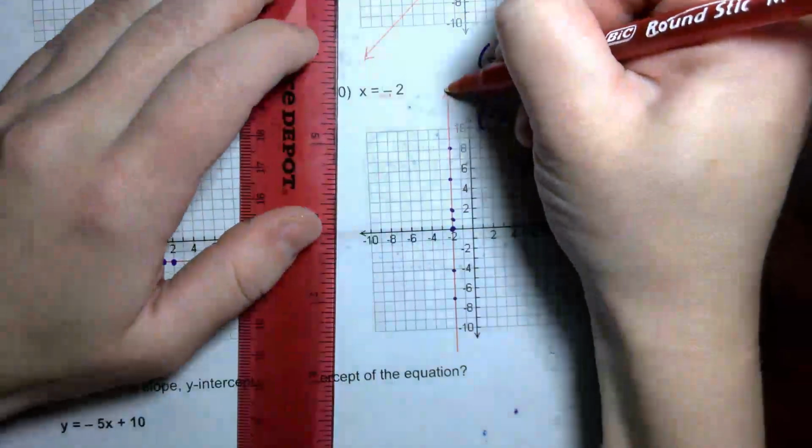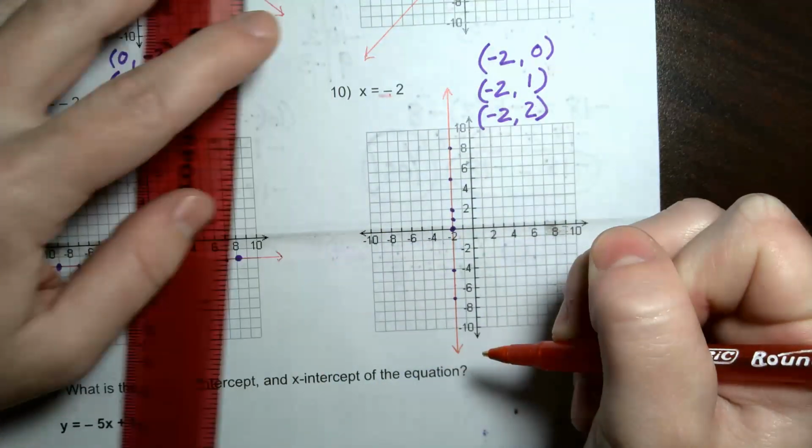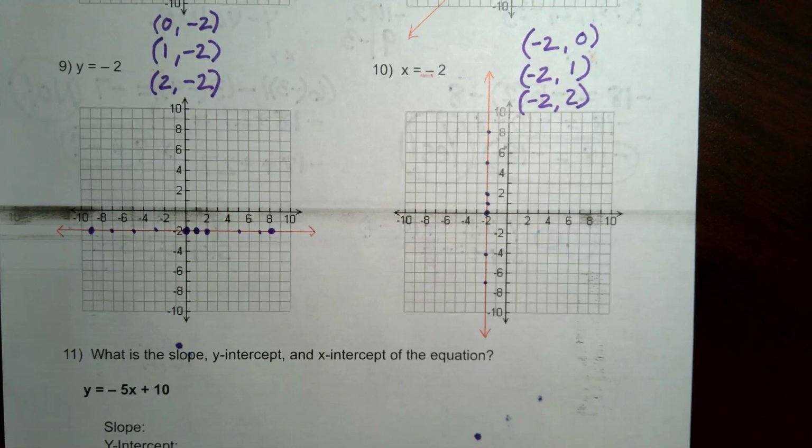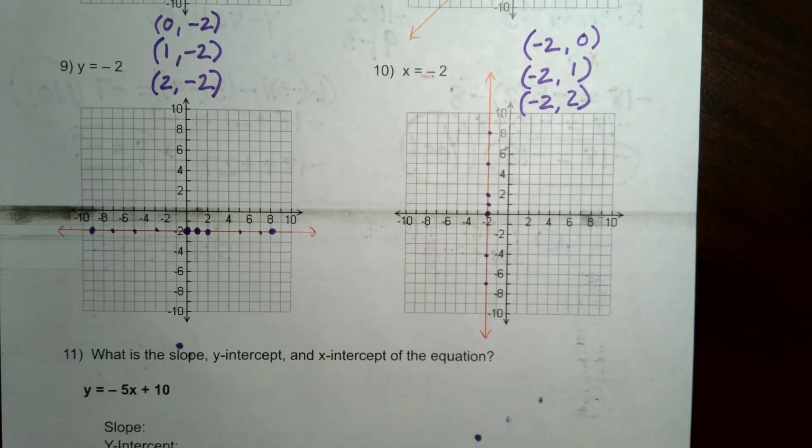Just like that. Okay, any questions about that one? Good deal. I'll give everybody a second to finish writing, and then we're going to move on to our last question on the practice quiz.